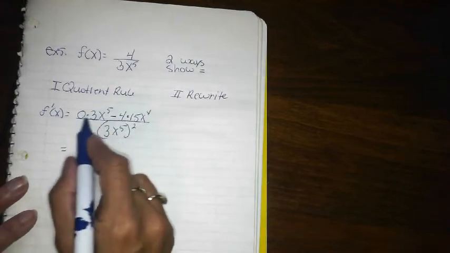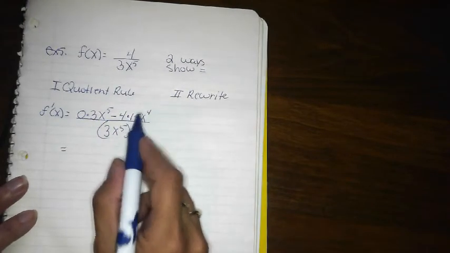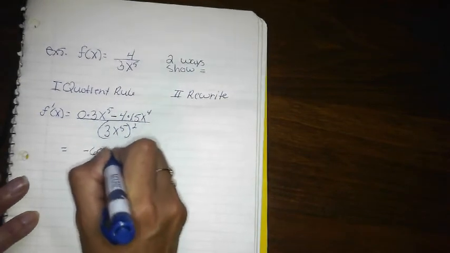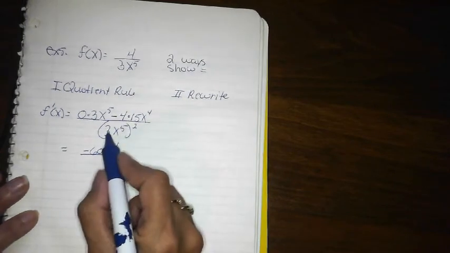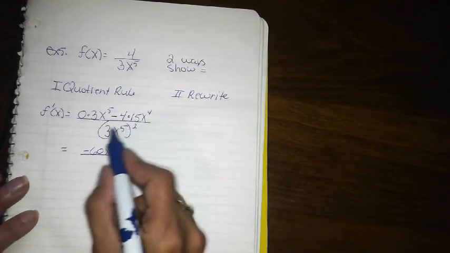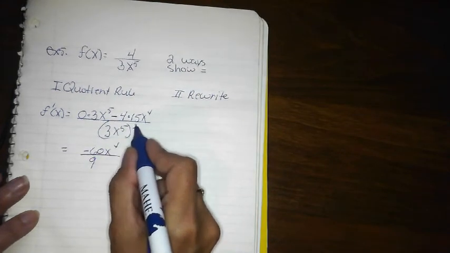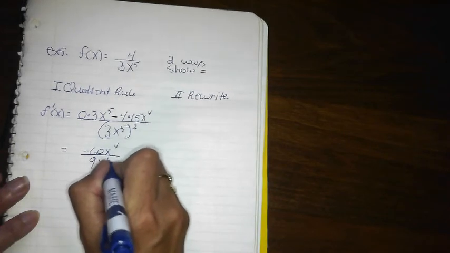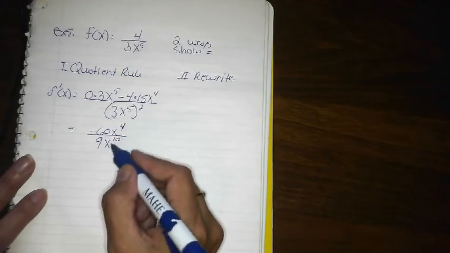So we will have a 0 here, so that's all going to be gone. Here we've got a negative 4 times 15, so we've got a negative 60x to the 4th. In here, we have to square the 3. That's going to turn into a 9. And then x to the 5th to the power of 2, you multiply, you're going to have x to the 10th. So now it's just a matter of reducing your fraction and canceling some x's.